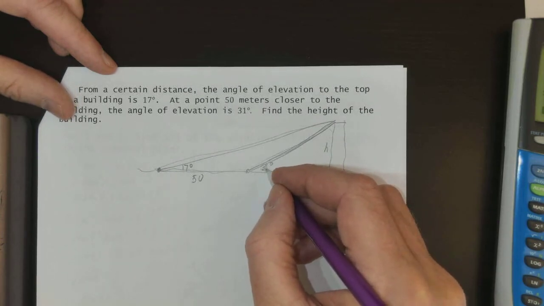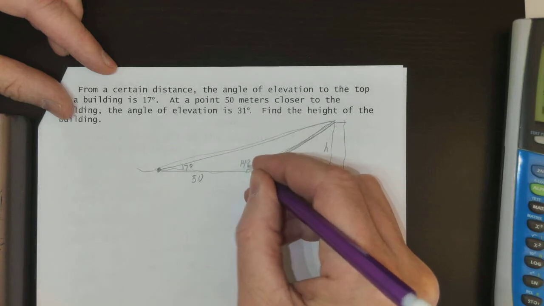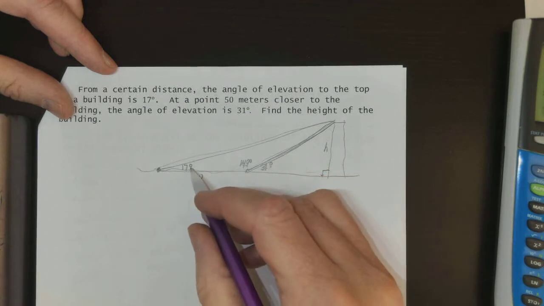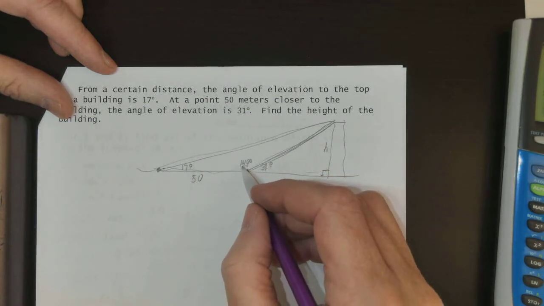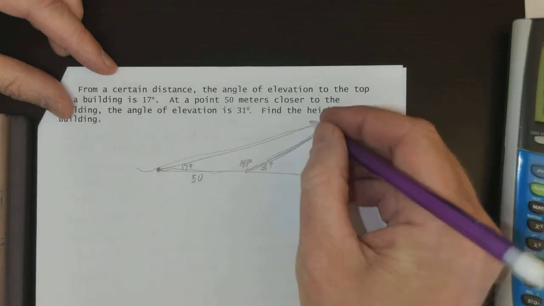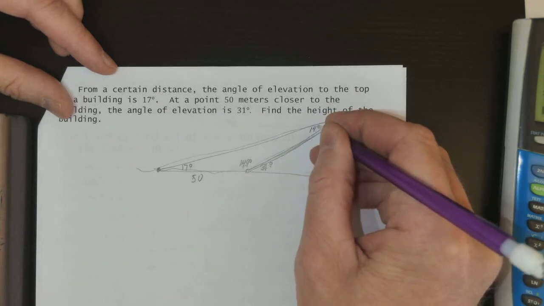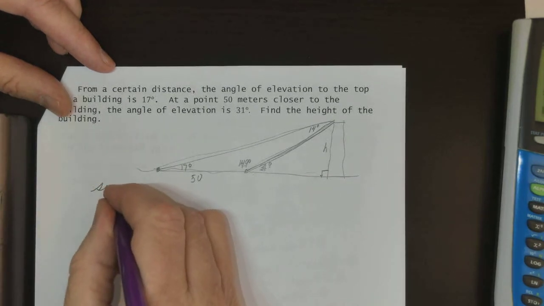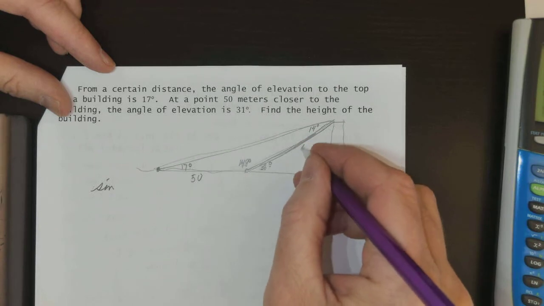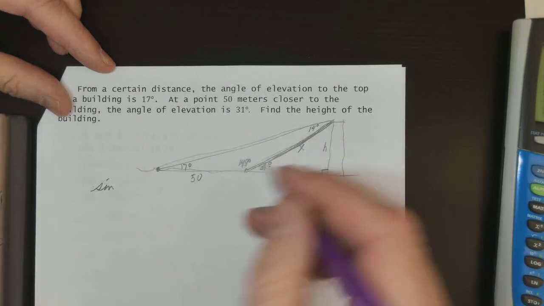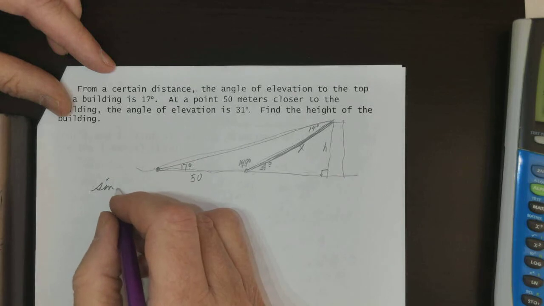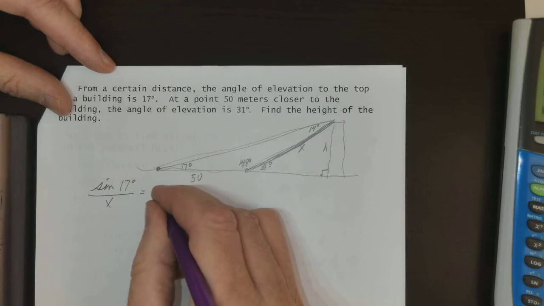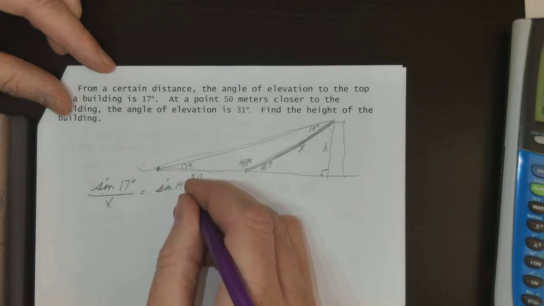180 minus 31 is 149 degrees. These are supplementary angles. They add up to 180. So 149 and 17 is 166 degrees, which gives me a 14-degree angle here. So I'm going to use law of sines and solve. I'll call this just x. Sine of 17 degrees over x equals sine of 14 degrees over 50.